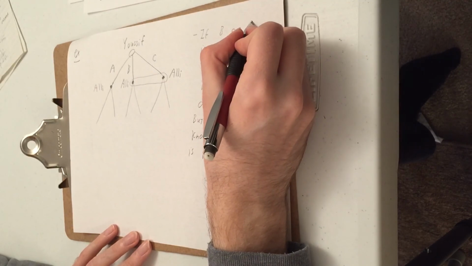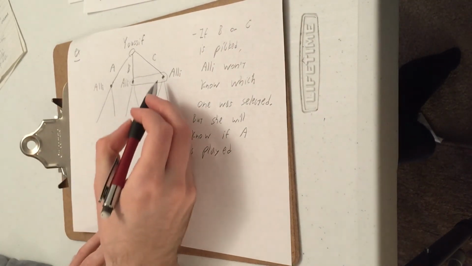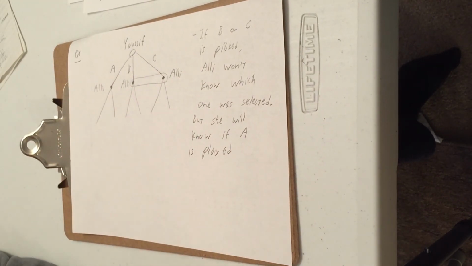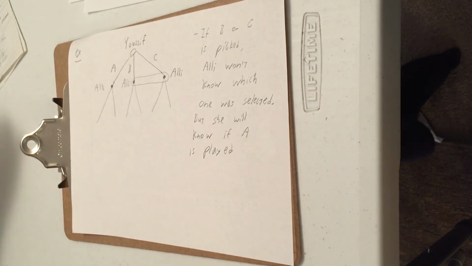So that's another way a game could be set up. It's not always the case that you're uncertain about everything. You'll have to always circle all the nodes. There are some ways to show a game where you're uncertain about some moves, but not uncertain about others.